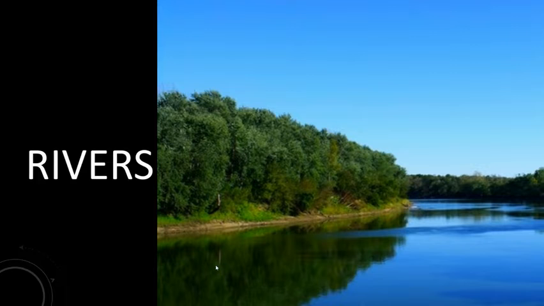Okay, well, here's rivers, right? And rivers in a lot of ways are defined by the fact that their water is flowing. This is also a freshwater biome.